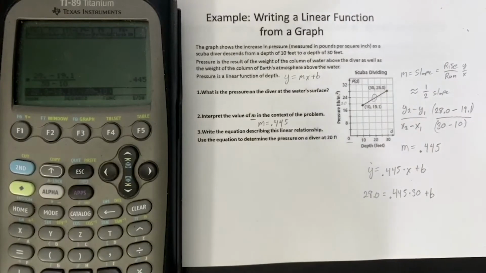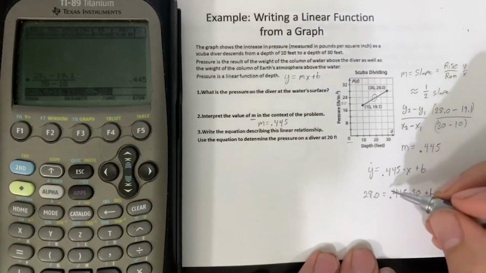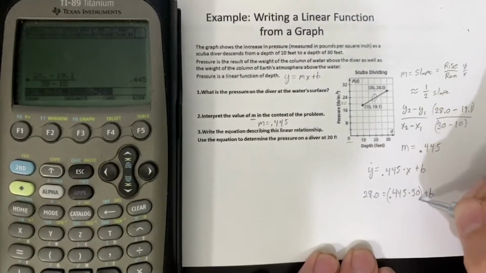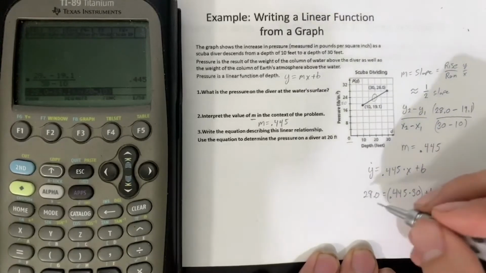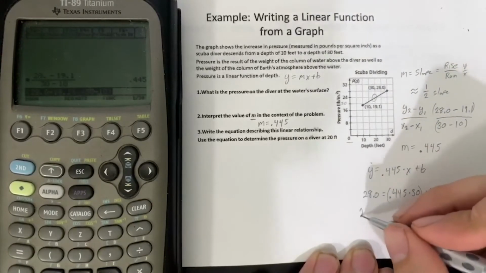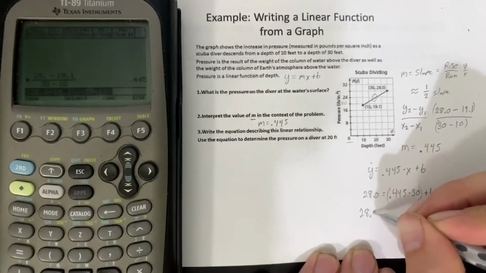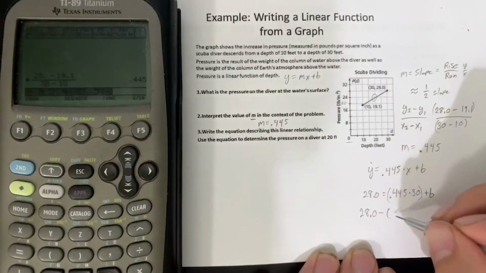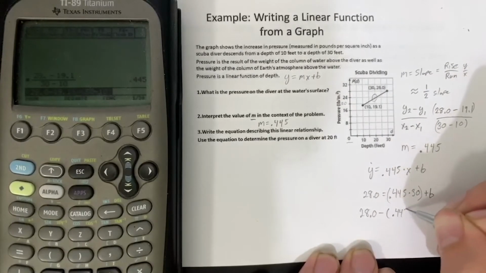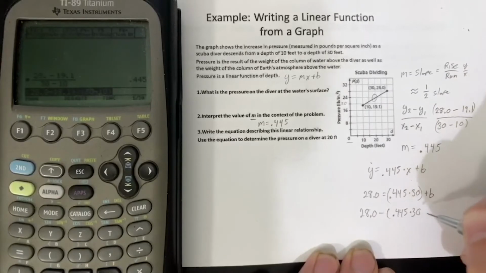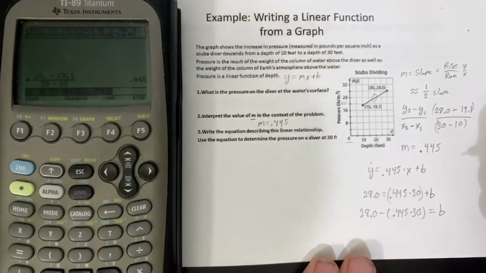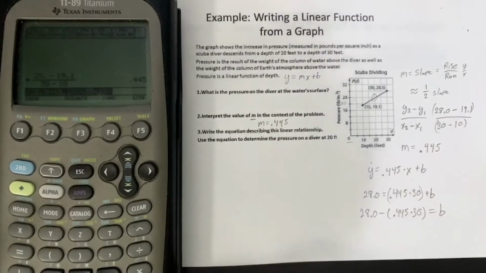Now, recognize that these two are paired together. It's multiplication. So if we subtract that from both sides, we get 28 minus 0.445 times 30 equals b. So we turn to the calculator.